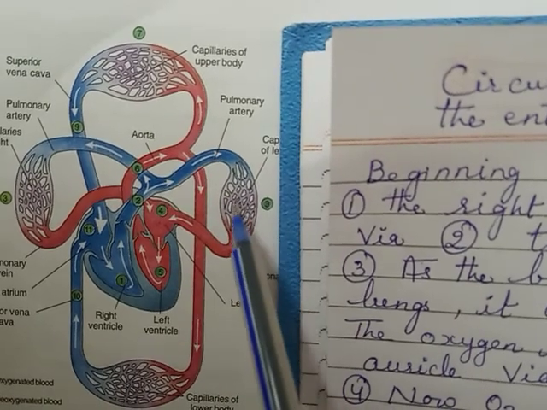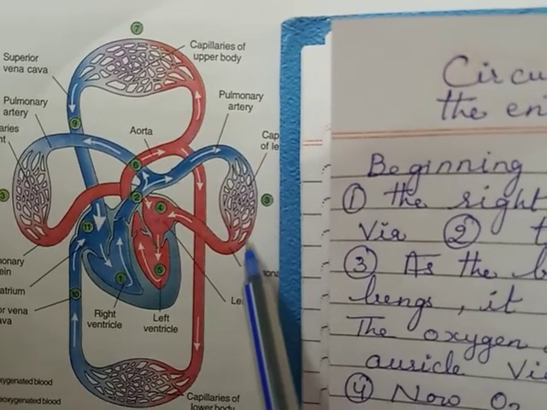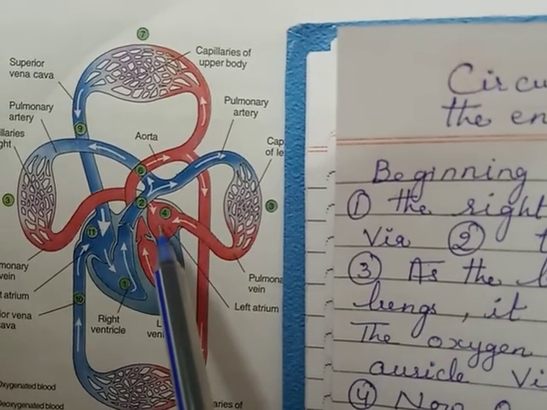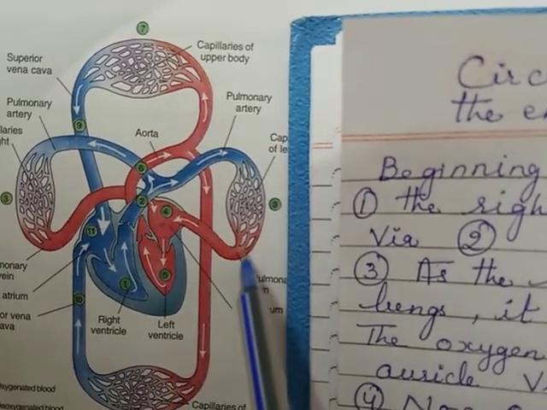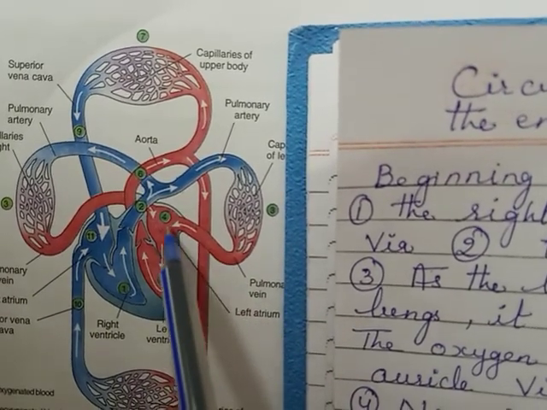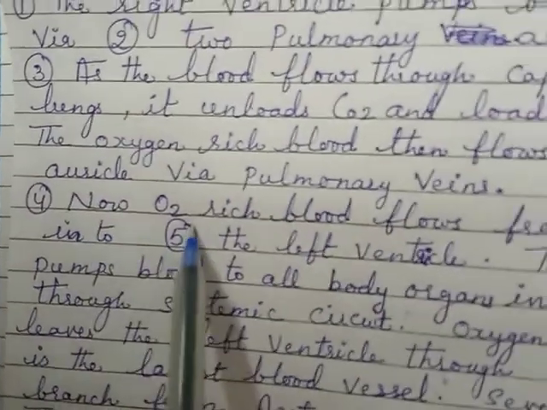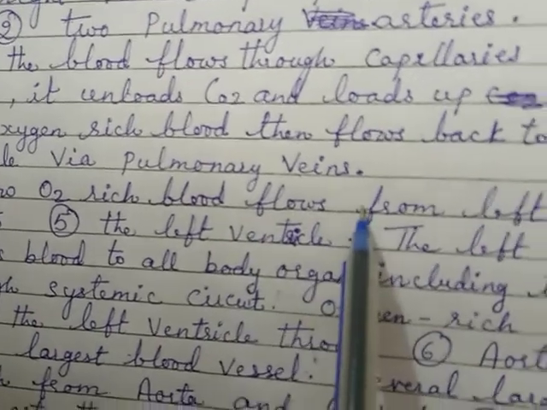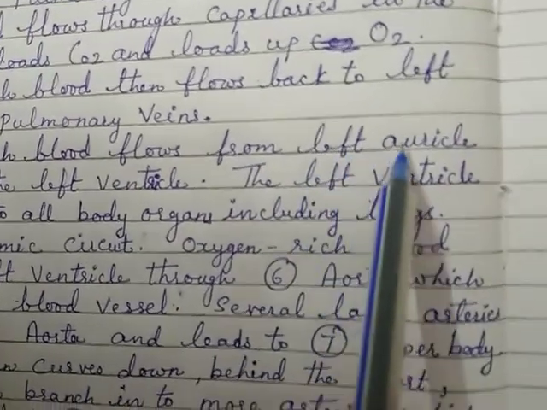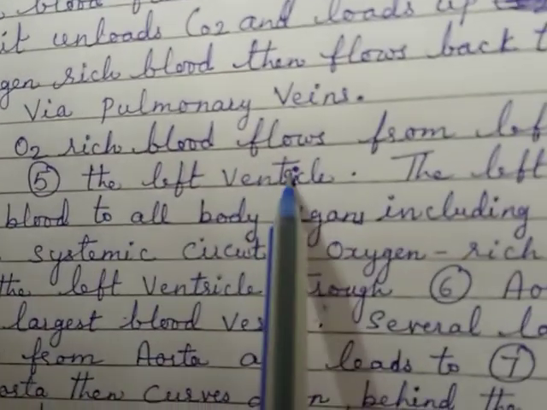After the loading of oxygen, this oxygen rich blood flows to the left auricle via pulmonary veins. So pulmonary veins pour the blood into the left auricle. Now oxygen rich blood flows from the left auricle into the left ventricle.